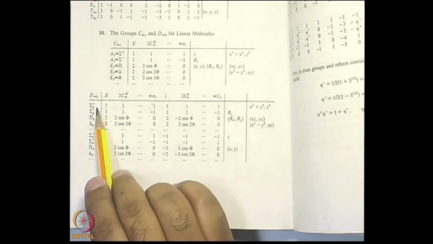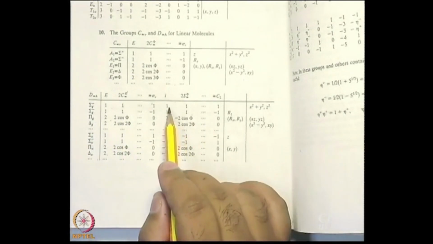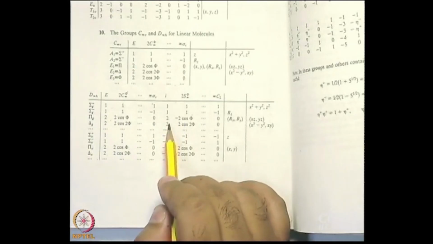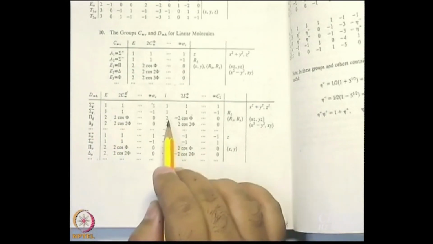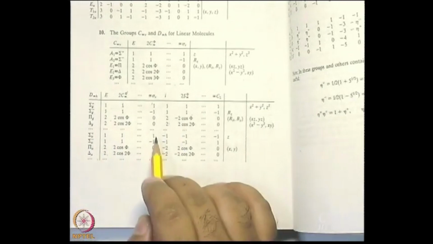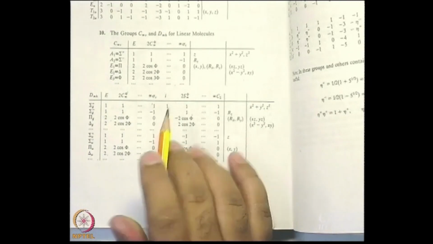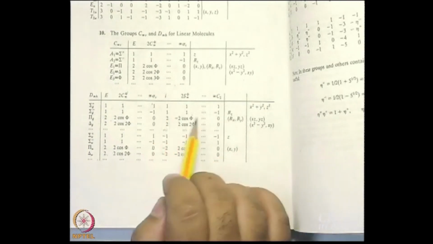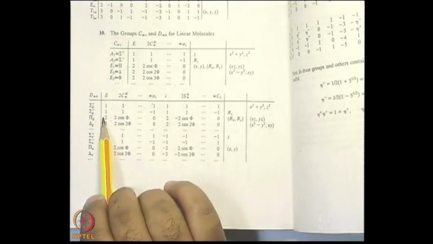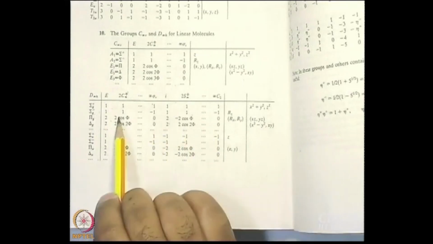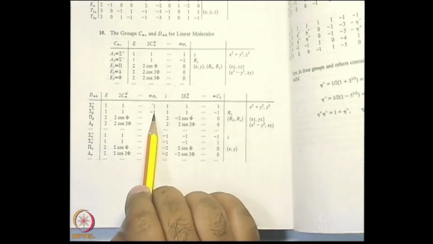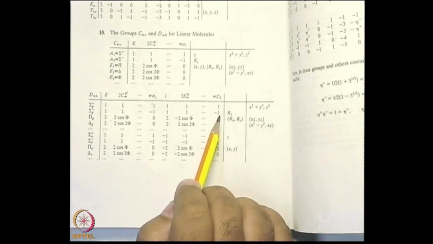Okay. So this is something you can see very easily, that these first 4 have all plus characters with respect to I. So, 1, 1, and these are two dimensional representations, so these are 2. And the u's are all minus 1, here it is 0. So there it is a little more complicated, fine. So, what is the second sigma? Sigma g minus. Sigma g minus has a minus 1 for sigma v and minus 1 for C2.